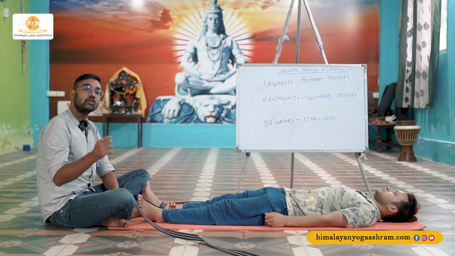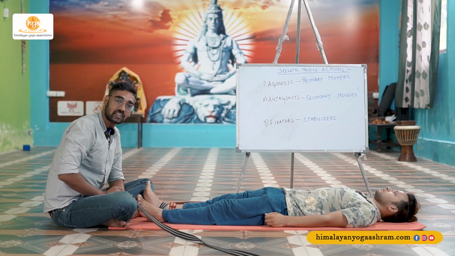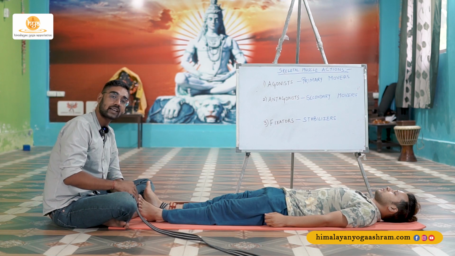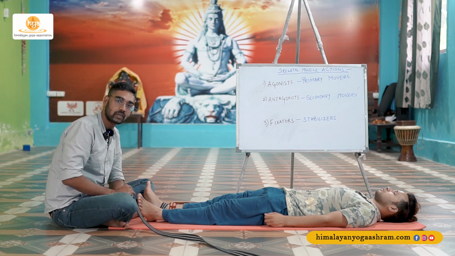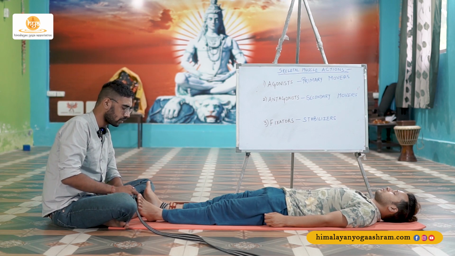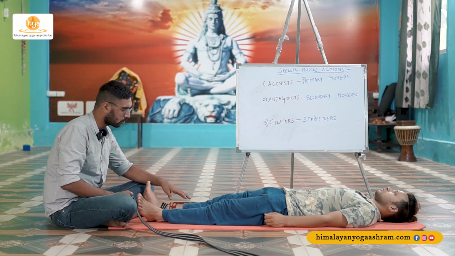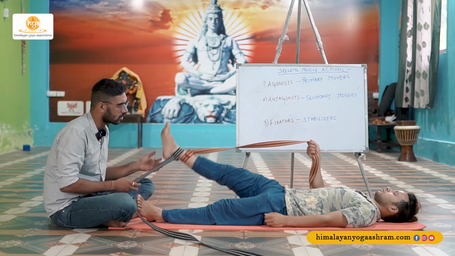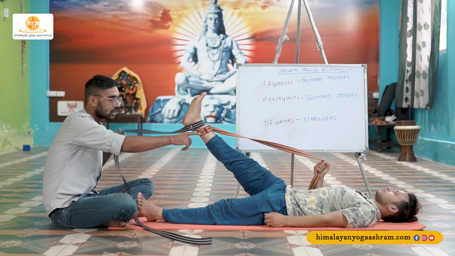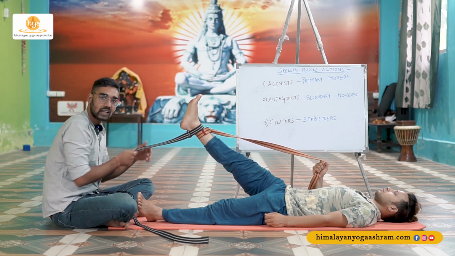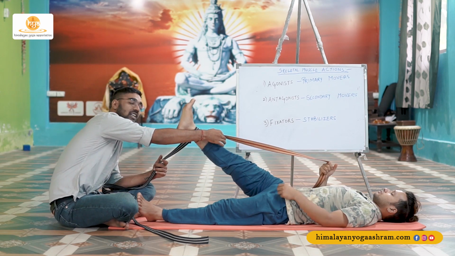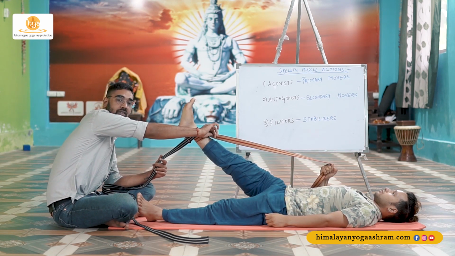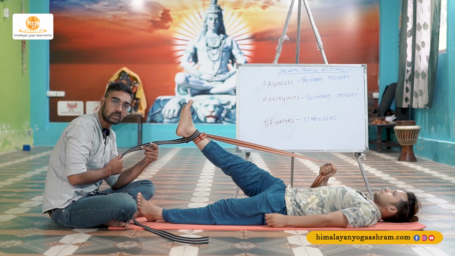Now we are going to perform a practical experiment to understand how the agonist and the antagonist work together and how they help each other in making certain movements happen. For instance, can you lift your leg up straight? Yes. You'll see that these ropes, these belts attached to the ankle, are functioning as muscles. This is muscle 1 and this is muscle 2.